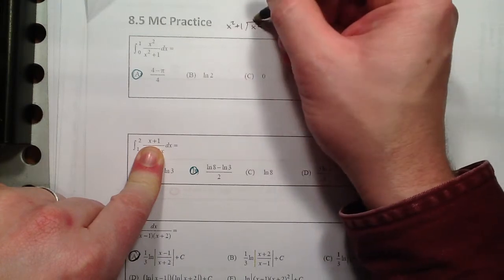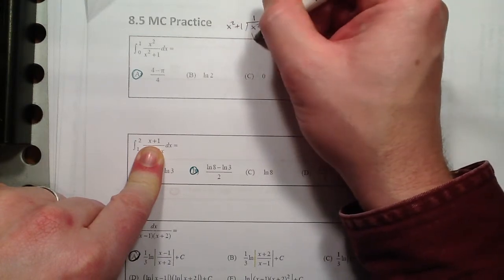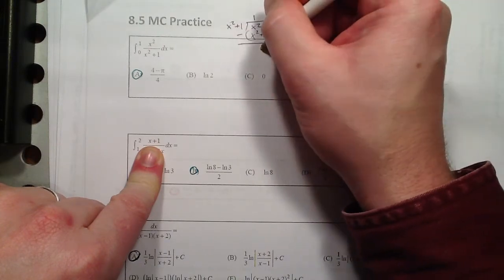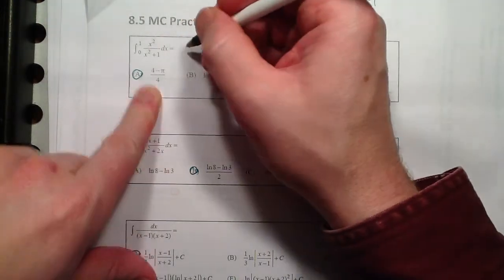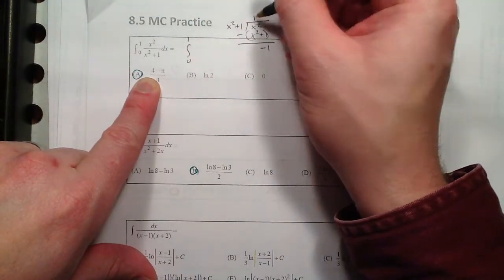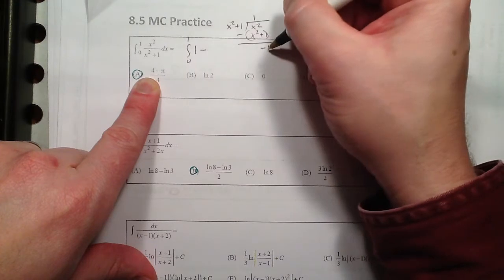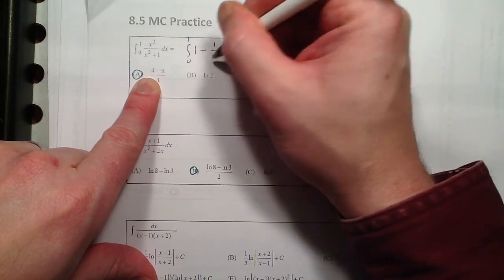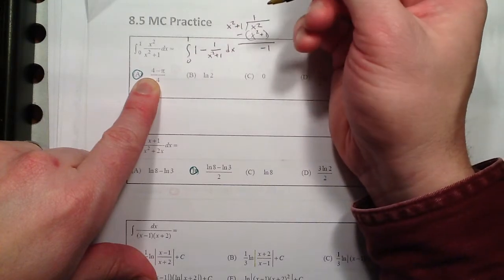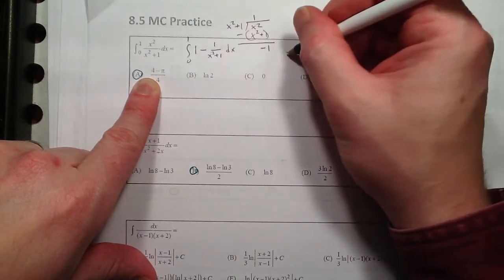x squared goes into x squared one time. x squared plus 1, we subtract that. That gives me a remainder of -1. So this is equal to the antiderivative from 0 to 1 of 1 minus 1 over x squared plus 1 dx. And that's a pretty easy antiderivative to do.